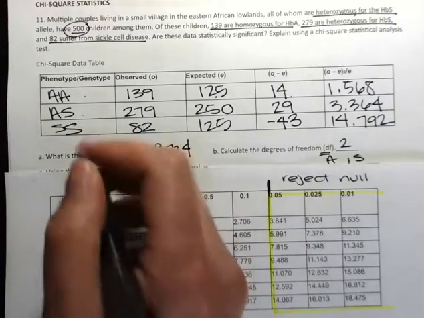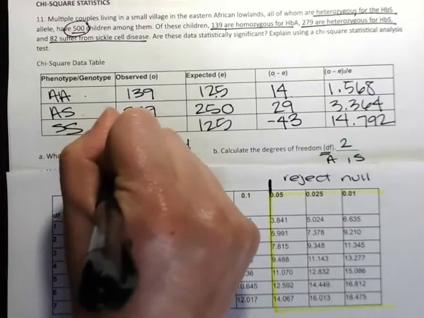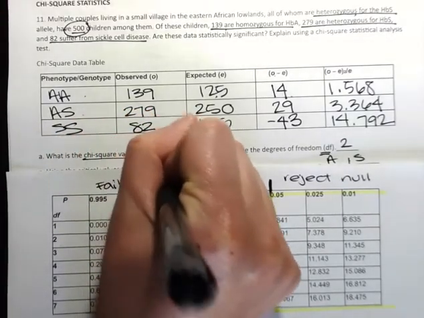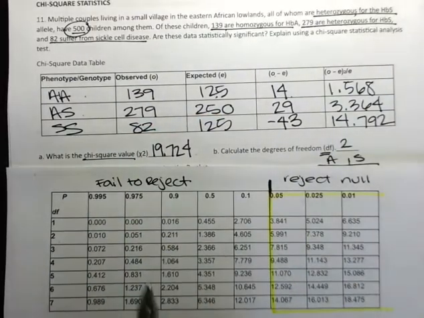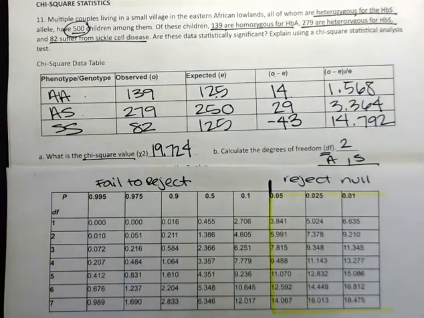Anything over here, we fail to reject the null hypothesis, which means that there's not enough of a difference between what we're seeing in the population and what we would expect to see if it follows normal probability.